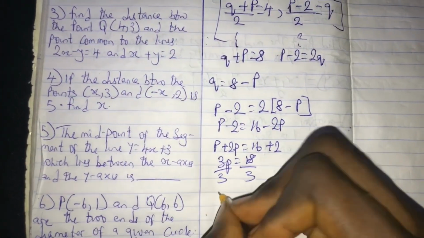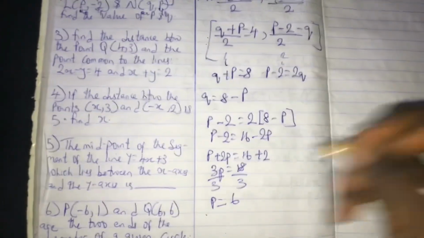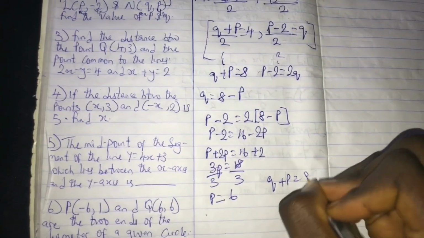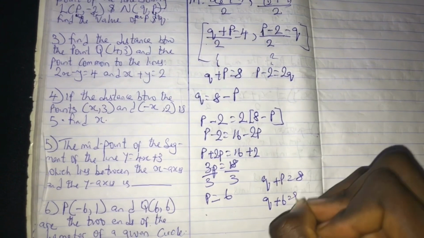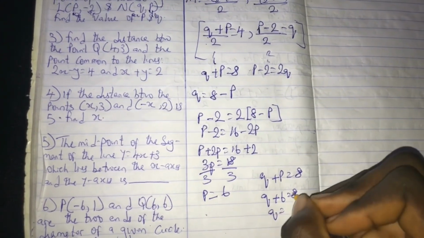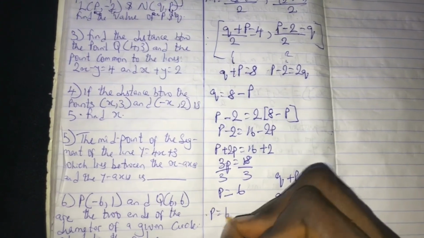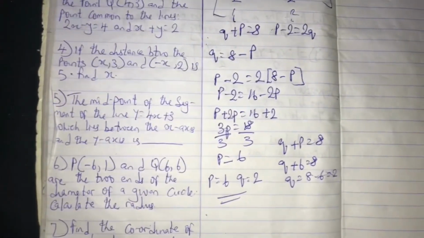If you divide both sides by 3, our p is equal to 6. If you put 6 in one of the equations, let us say equation 2, q plus p is equal to 8, therefore q plus 6 is equal to 8. Therefore our q is equal to 8 minus 6, which is 2. So p is equal to 6, q is equal to 2. That's our final answer for this.